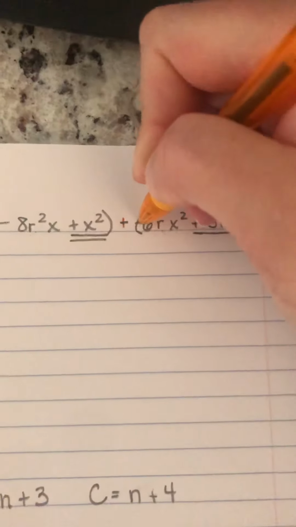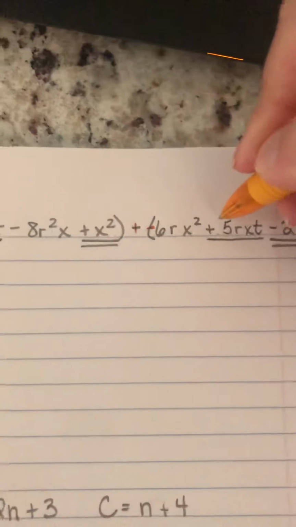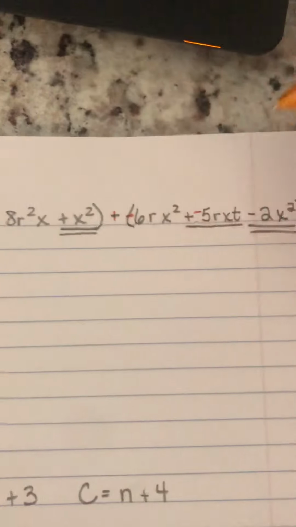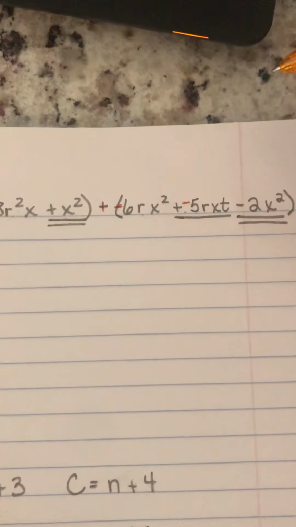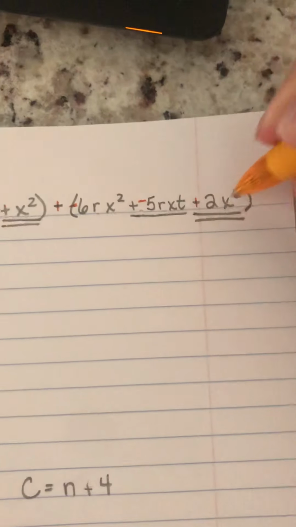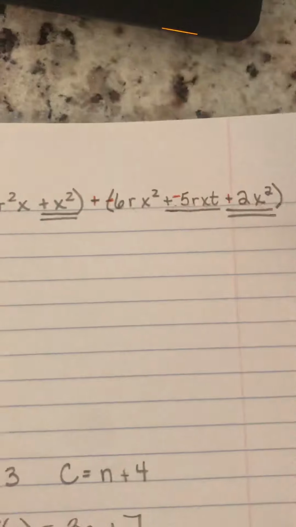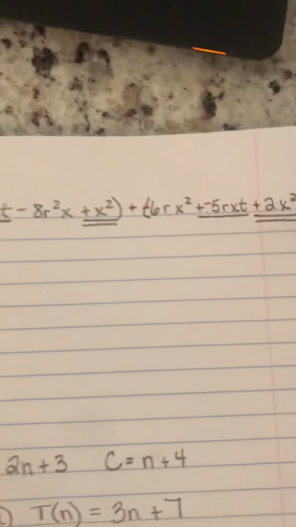So this would now become a -6rx squared. This would become a -5rxt, and then this would become a +2x squared. Please make sure you do that. Jot it down on paper. Don't try to do it all in your head.